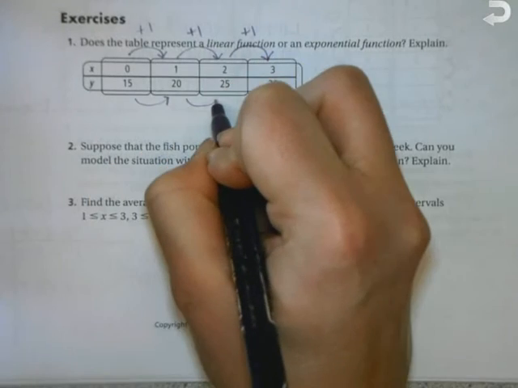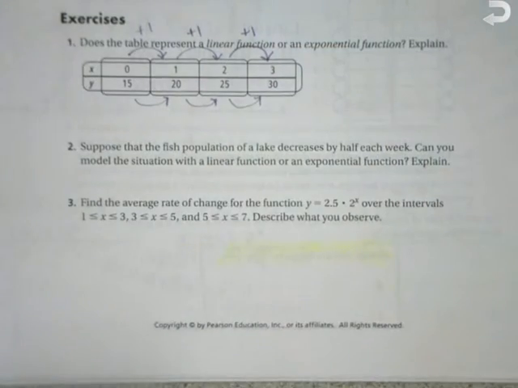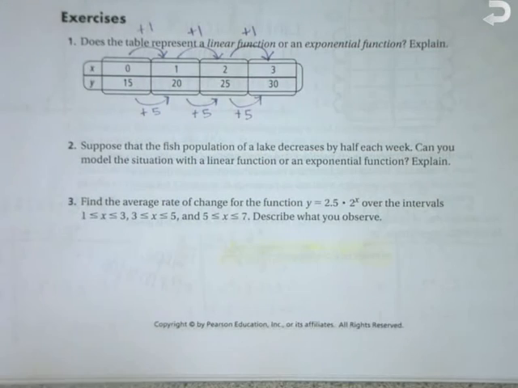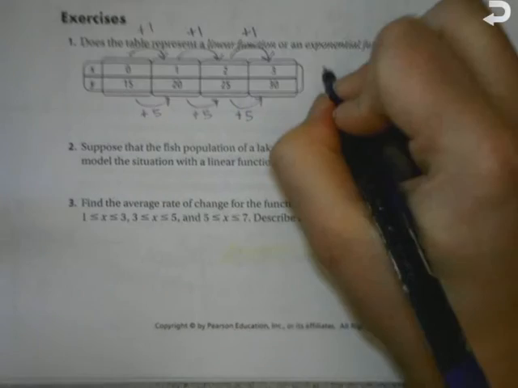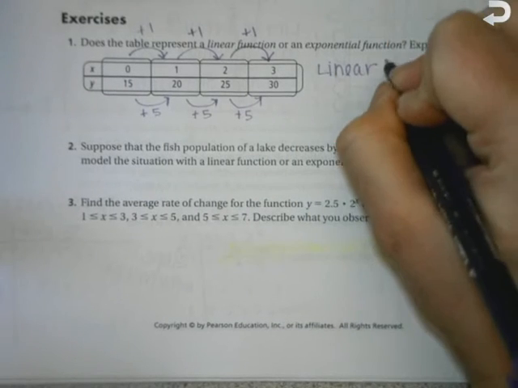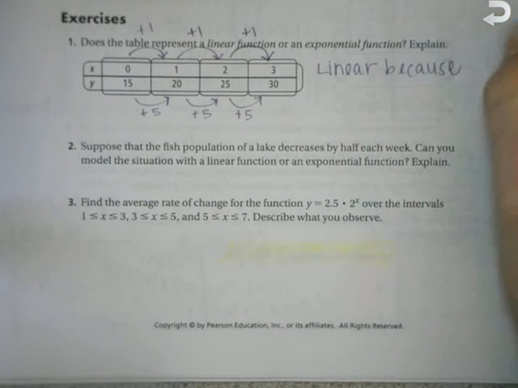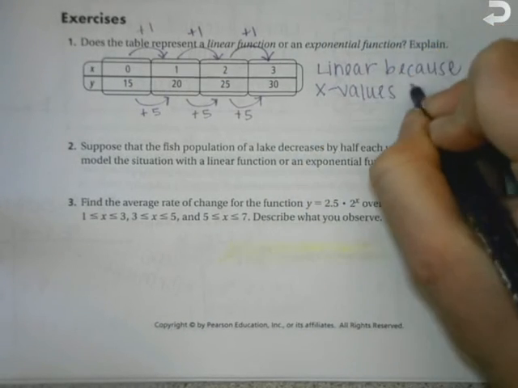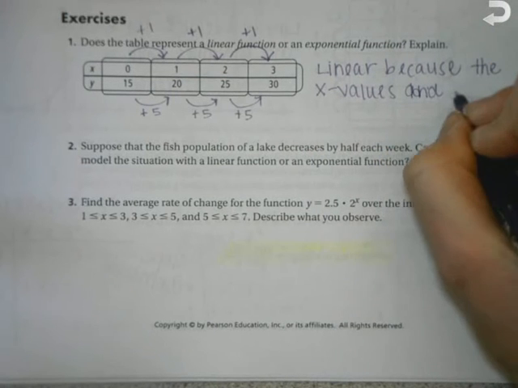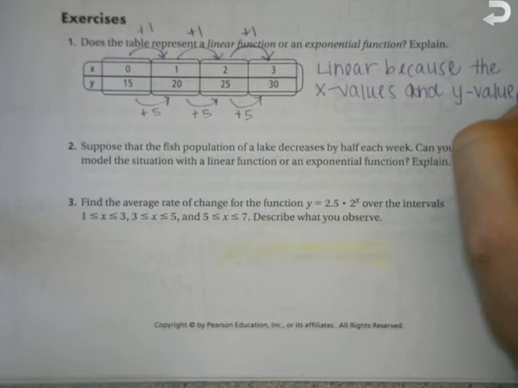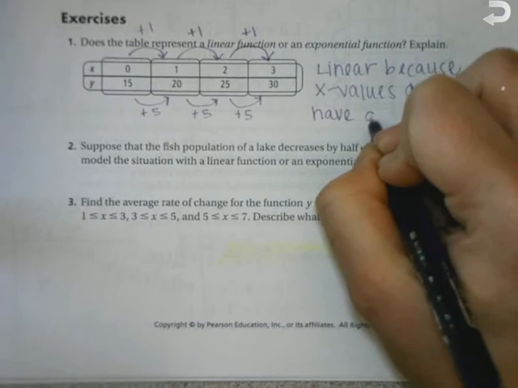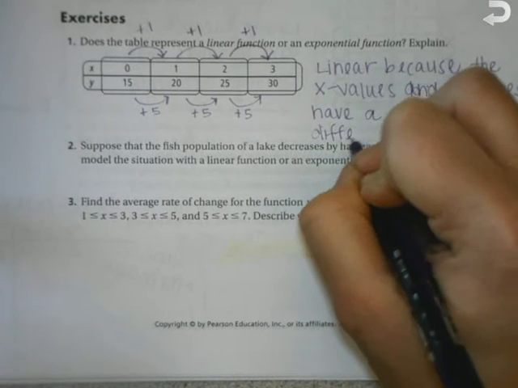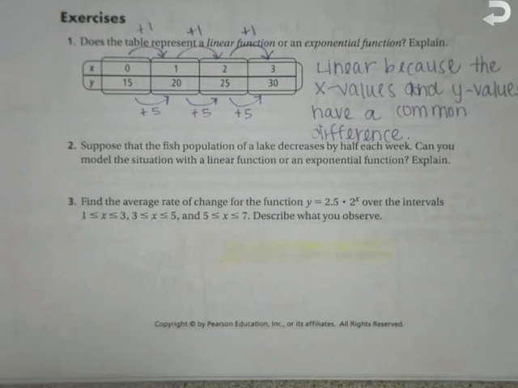Okay, let's look at our y's. 15 to 20, 20 to 25, and then 25 to 30. How do I get there? Okay, so is this a linear or an exponential function? This is a linear function, and then you do need to explain, and that would be because x values and y values all have a what? Common difference. Okay, so you do need to explain why.